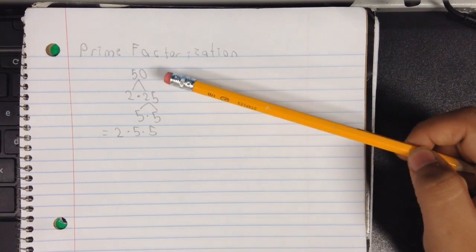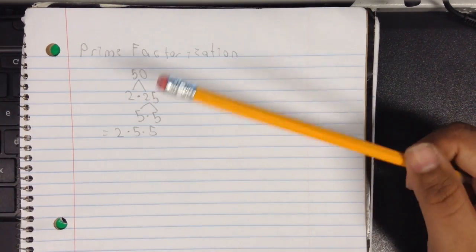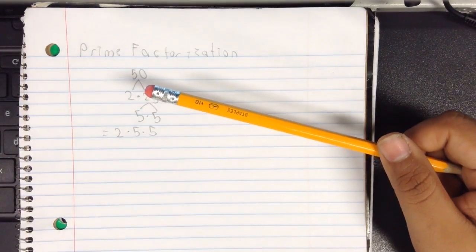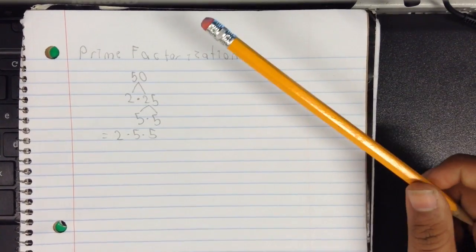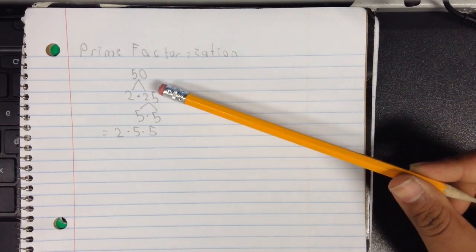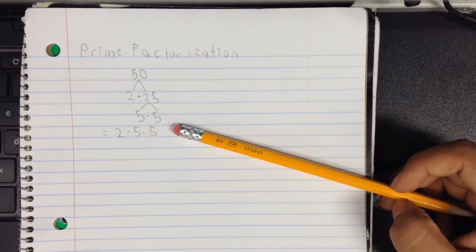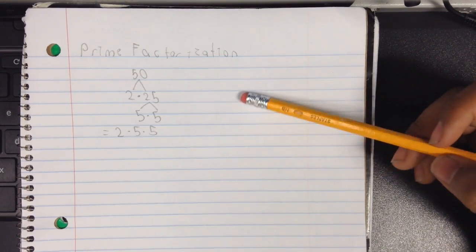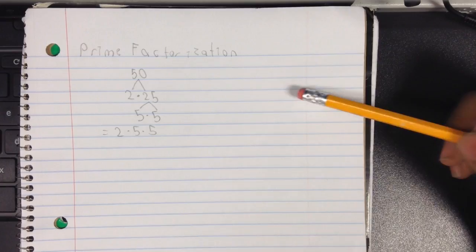After that, you can simplify those two numbers into even smaller ones. When they're prime numbers, stop multiplying that number and write it down here. However, don't stop if it is not prime. Remember, prime numbers are numbers that can only be divided by 1 and itself.